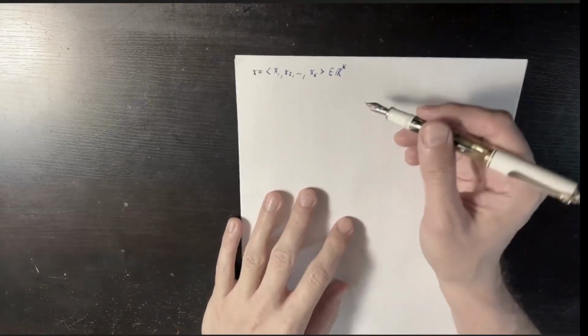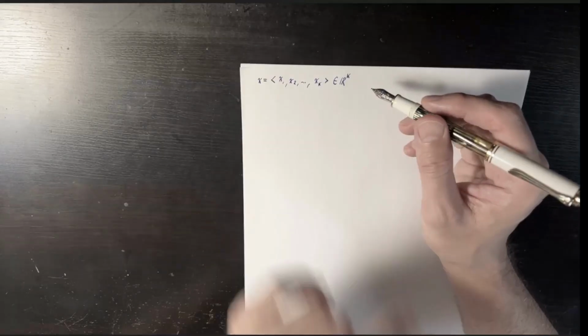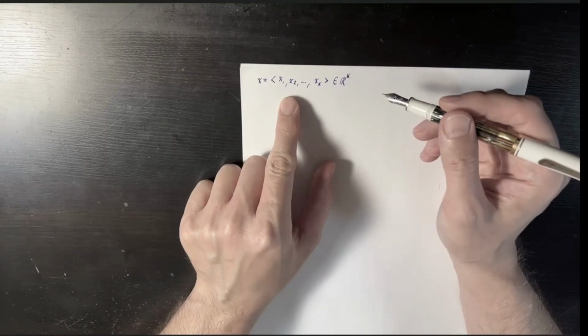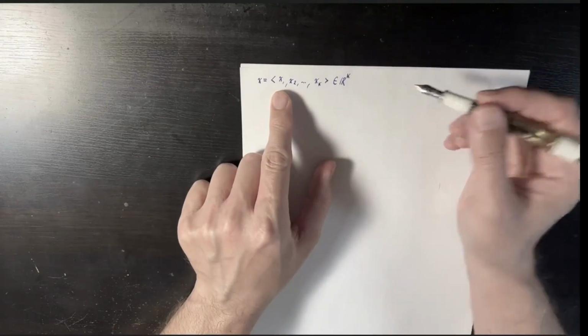I don't know what they are, but x is not equal to 0. So at least one of these is non-zero.